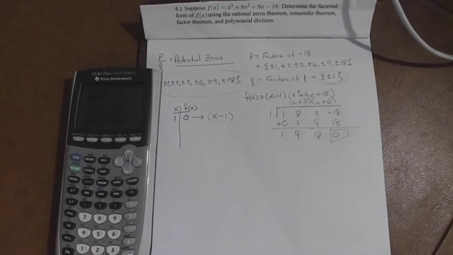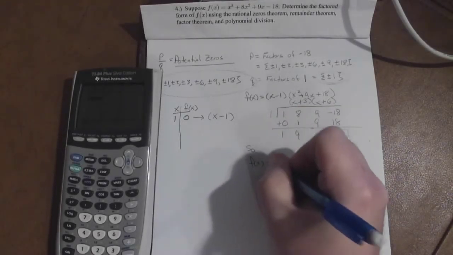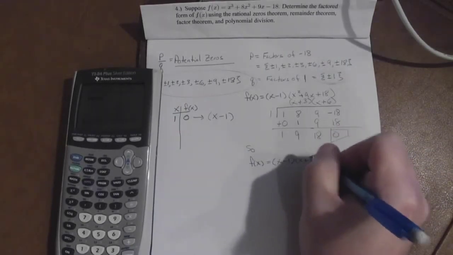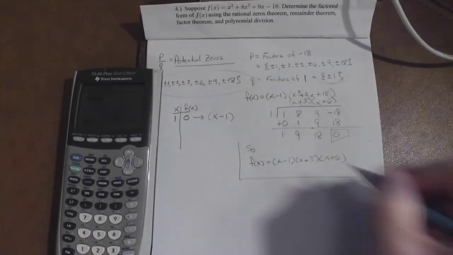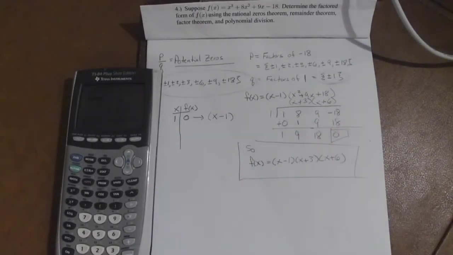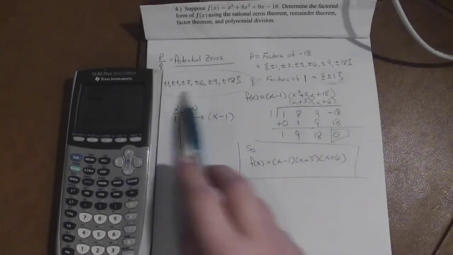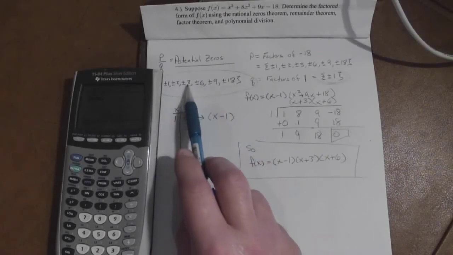And what can we see there, folks? That would be plus 3 and plus 6 will work. All right, so f of x in its factored form would simply be x minus 1 times x plus 3 times x plus 6. That would be the factored form of our polynomial function here. Notice I only had to test 1, 0 to find this here.